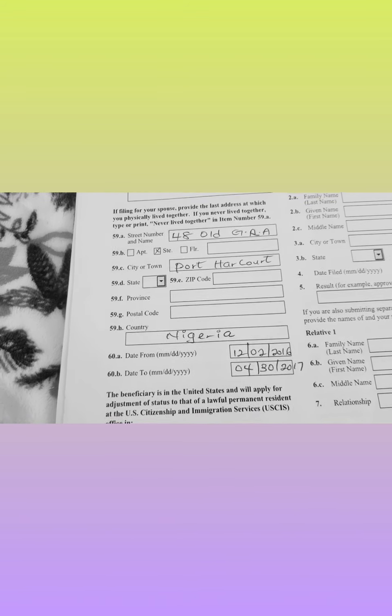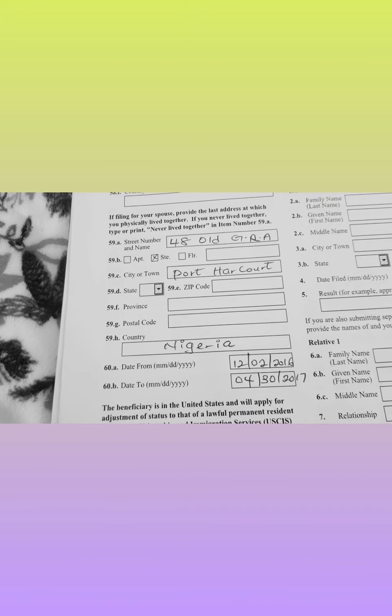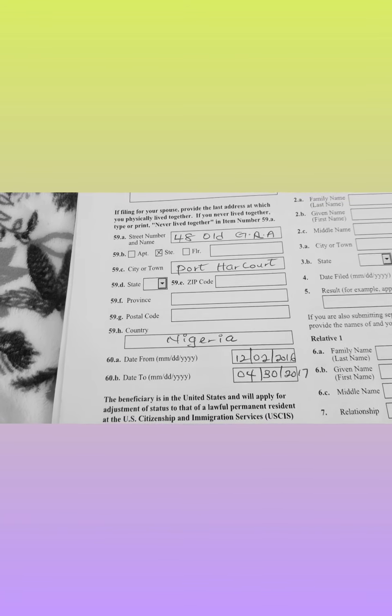Says, if filing for your spouse, provide the last address at which you physically lived together. If you never lived together, type or print never lived together in item 59A. So this is the address of Mary and Calvin. They've lived together. So 59A says street number 48 Old GRA. 59B, we click on street. 59C, city or town, Port Harcourt.